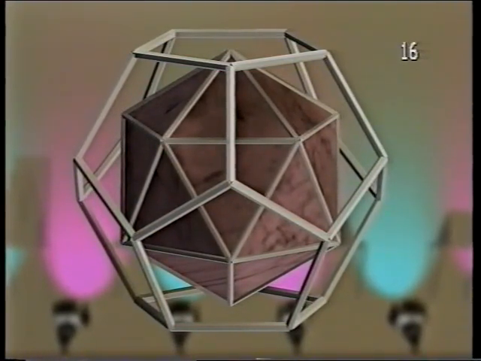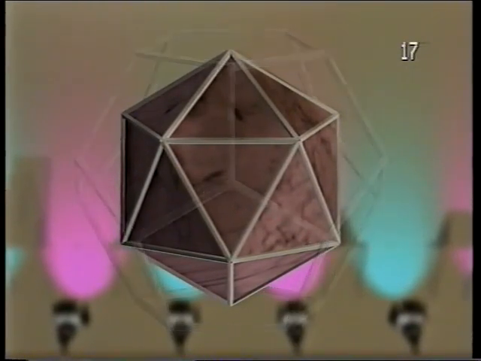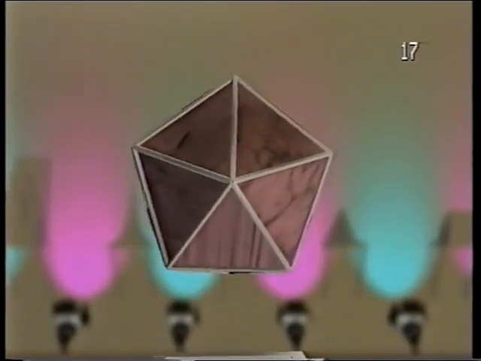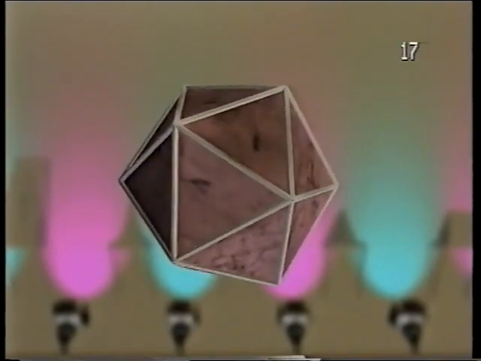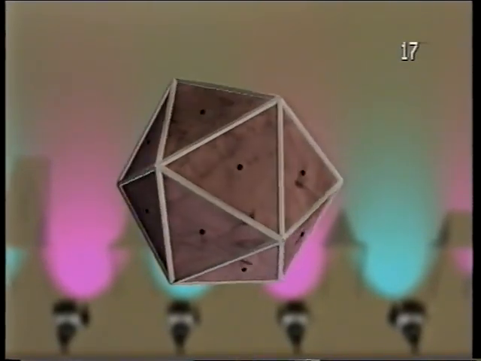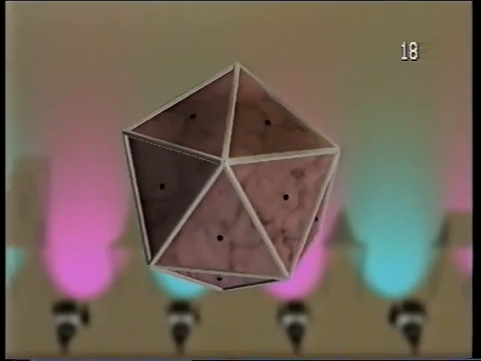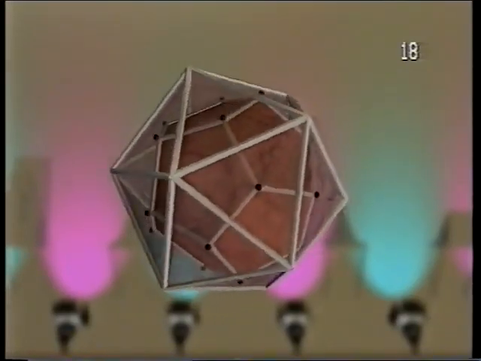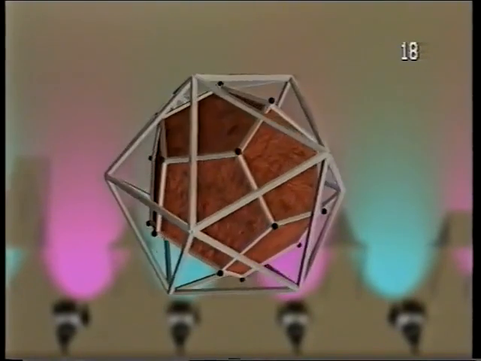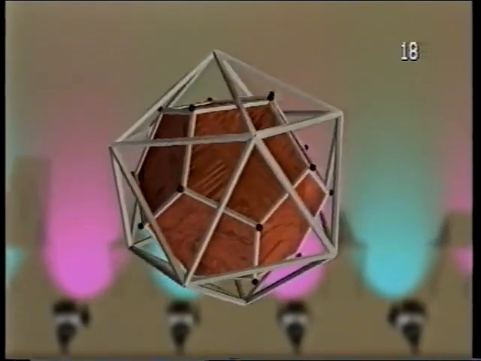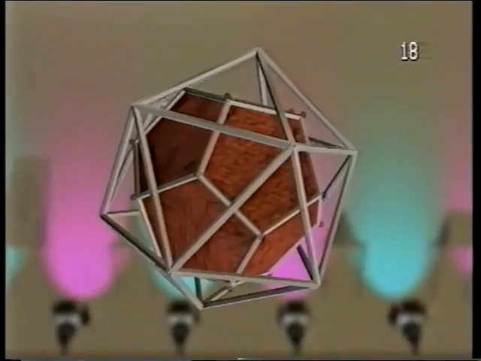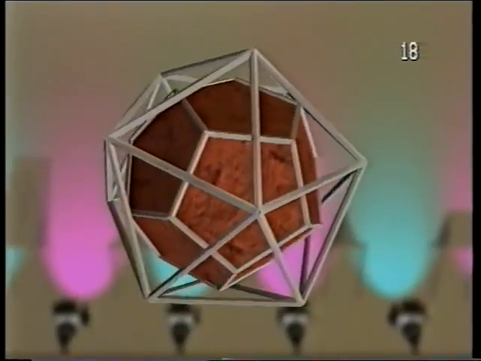How many faces are there? Well, each face corresponds to a vertex of the dodecahedron, and so there must be 20 faces in all. So the dual of the dodecahedron is an icosahedron. And the converse also applies. If you mark the center of each face of the icosahedron and join them together, you get back to the dodecahedron. So any symmetry of the dodecahedron is automatically a symmetry of the icosahedron, and vice versa.